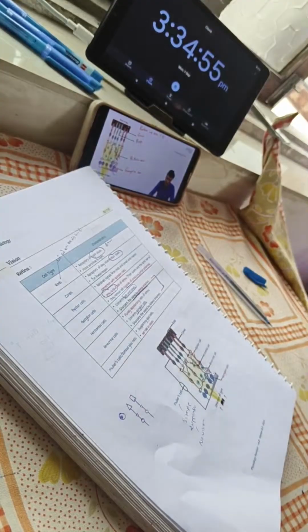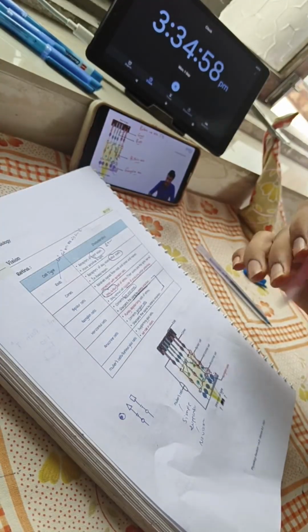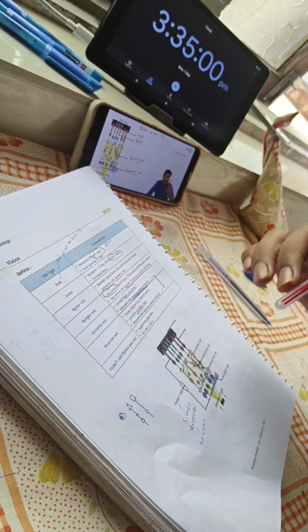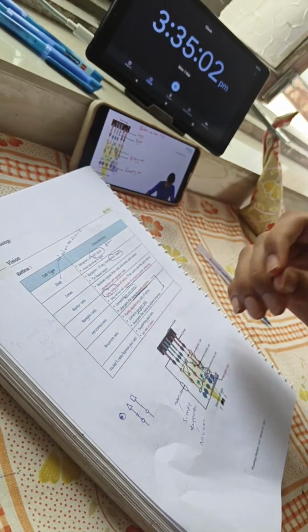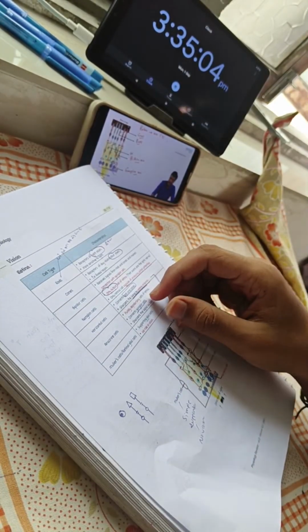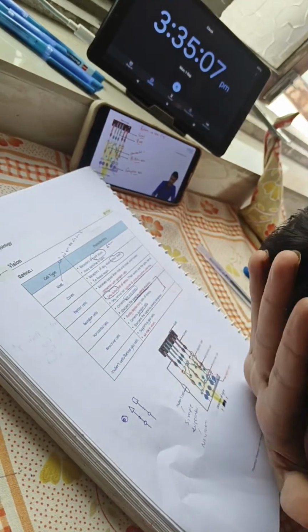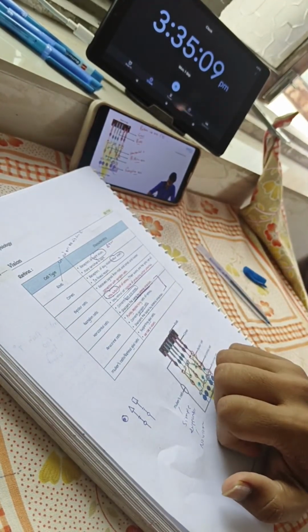Rods, cones, bipolar cells, ganglion cells. Now we are going to see two connecting cells. What are those two connecting cells, sir? The first one is called the horizontal cell.